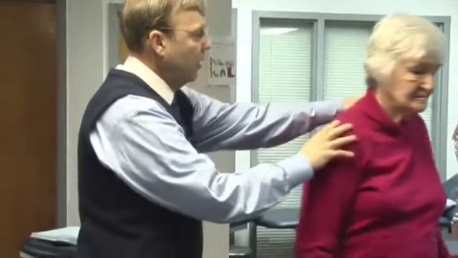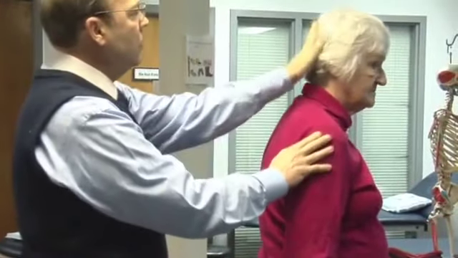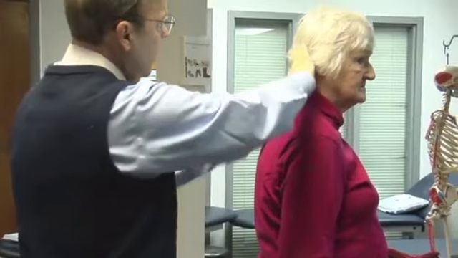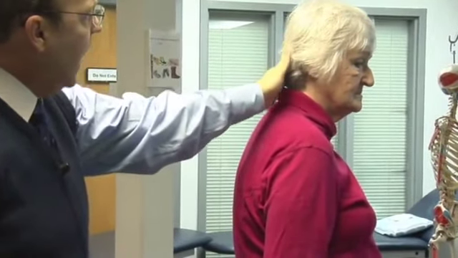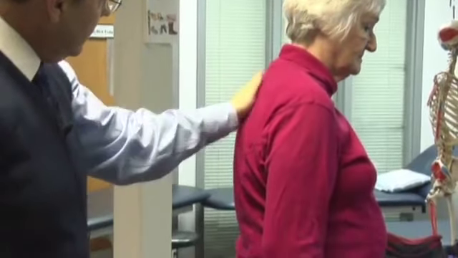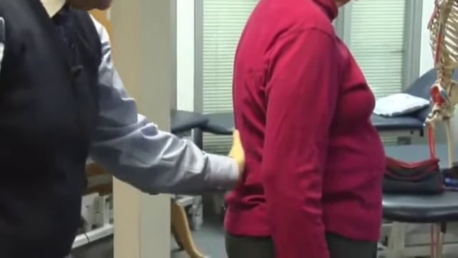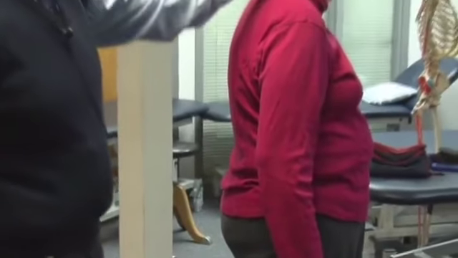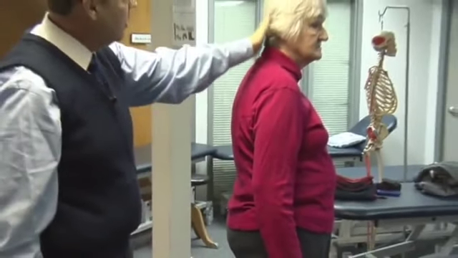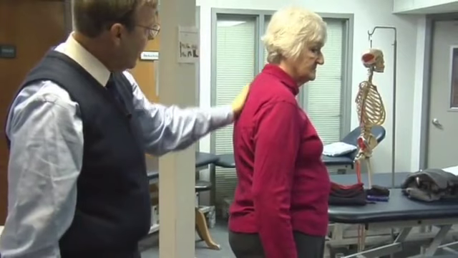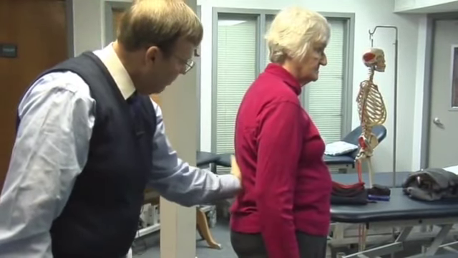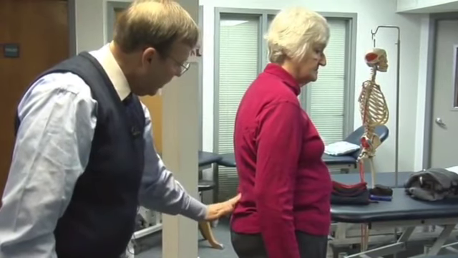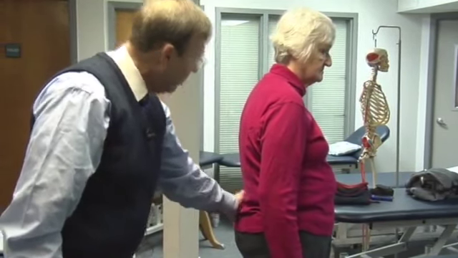So now if I turn her opposite, we've looked at her laterally. We also want to take note when we're looking at her laterally, what kind of curvatures does she have in the cervical spine, in the thoracic spine, in the lumbar spine? As we know, we should have a nice, smooth lordotic curve here, a kyphotic curve in the thoracic spine, lordotic curve again in the lumbar spine, and then a kyphotic curve in the sacral region.